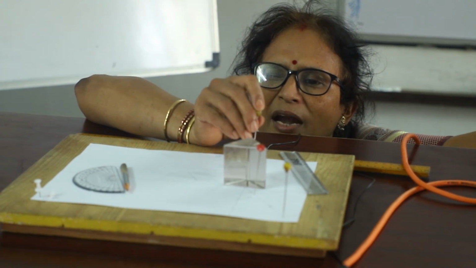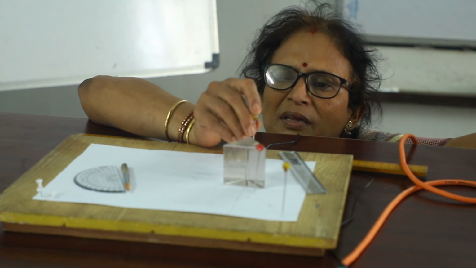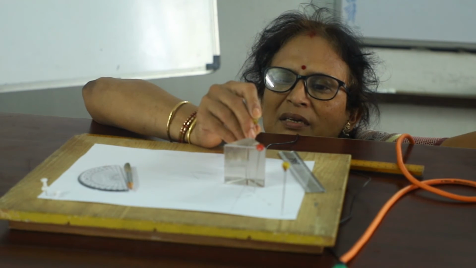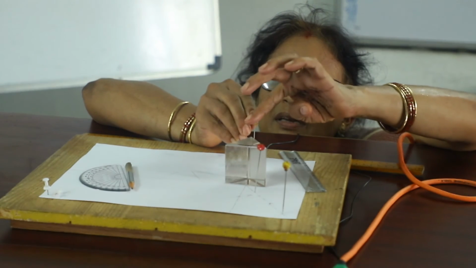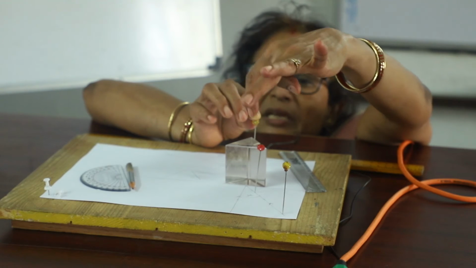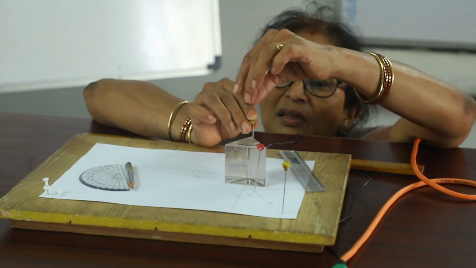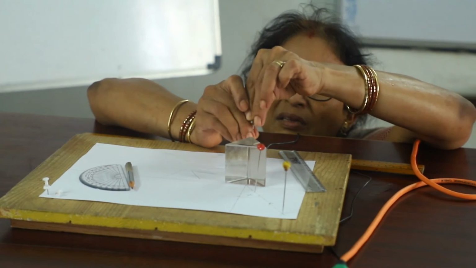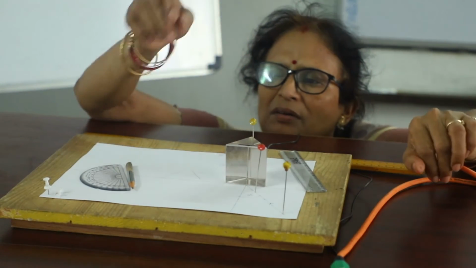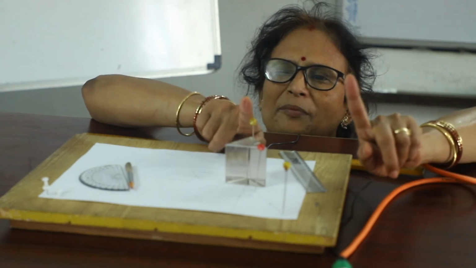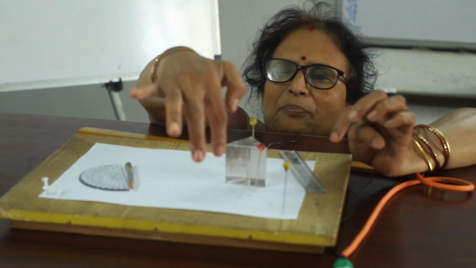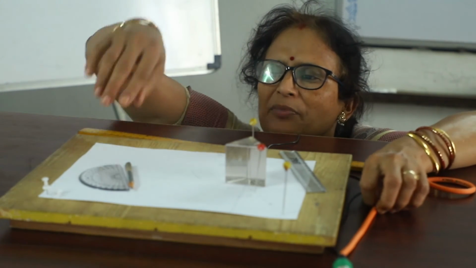Now we will fix the third pin in such a way so that this third pin and the images of these two pins are in one line. Okay, so this is the third pin and the other two images appear here when you see from this side.